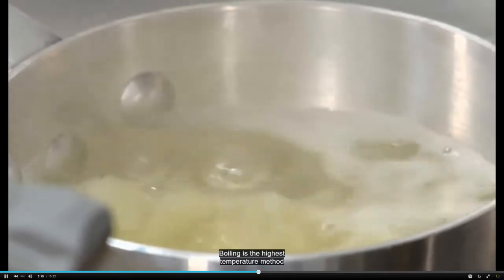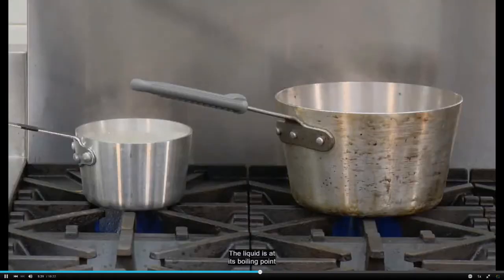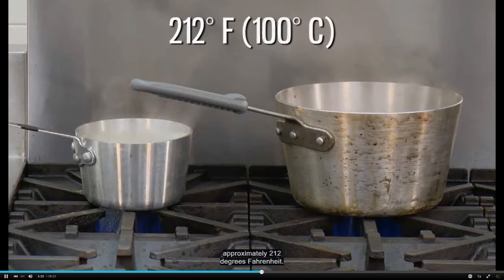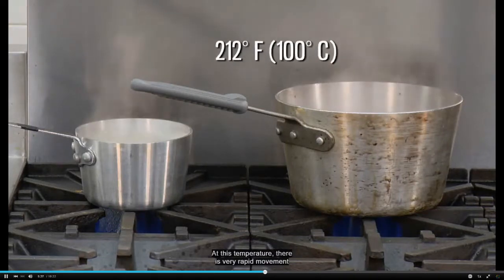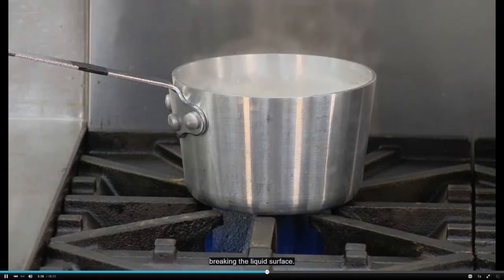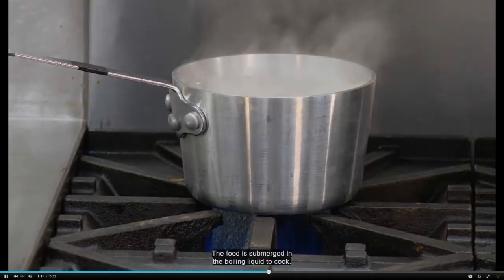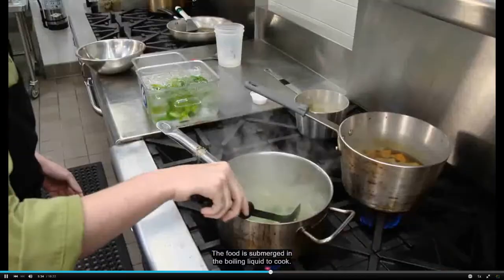Boiling is the highest temperature method for submersion. The liquid is at its boiling point, approximately 212 degrees Fahrenheit. At this temperature, there is very rapid movement of the liquid, with large bubbles breaking the liquid surface. The food is submerged in the boiling liquid to cook.